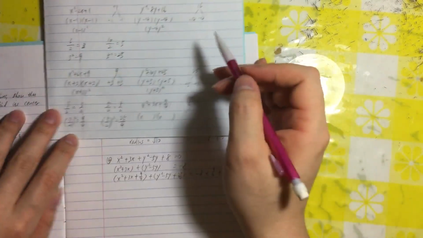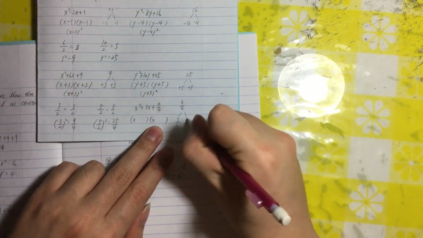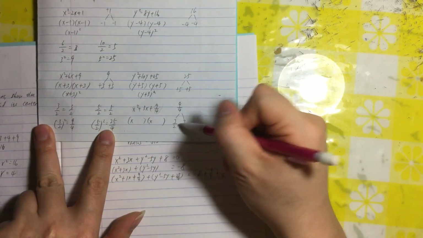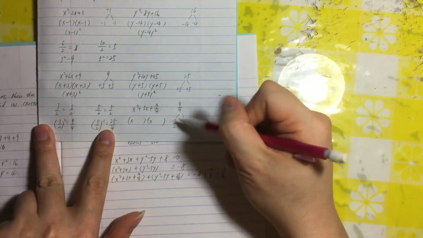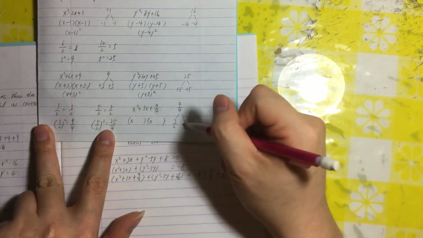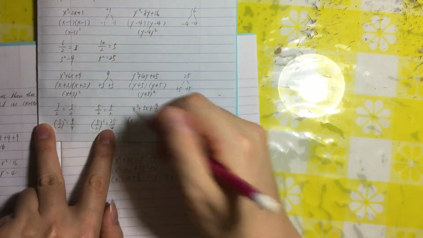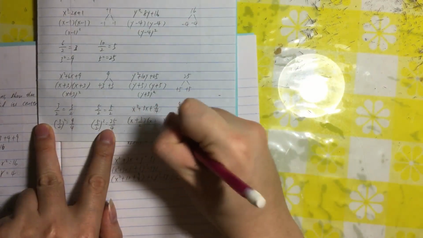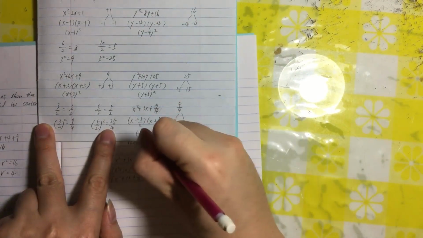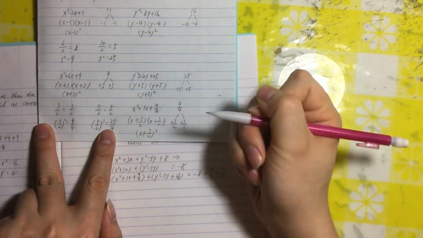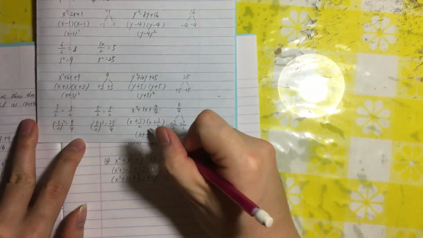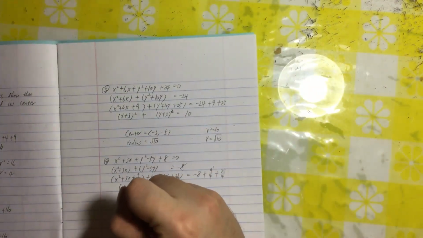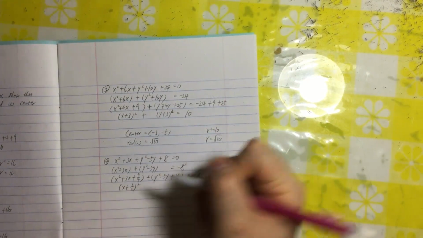For 9 over 4, we can use 3 over 2. 9 over 4 can be rewritten as 3 over 2 times 3 over 2. And we know that 3 over 2 times 3 over 2 is 9 over 4. When we add them, 3 over 2 plus 3 over 2 is 6 over 2, which is 3. They are both positive, so it can be factored as x plus 3 over 2 times x plus 3 over 2. That can be rewritten as x plus 3 over 2 squared. This number always matches what we have here. We get x plus 3 over 2 squared.